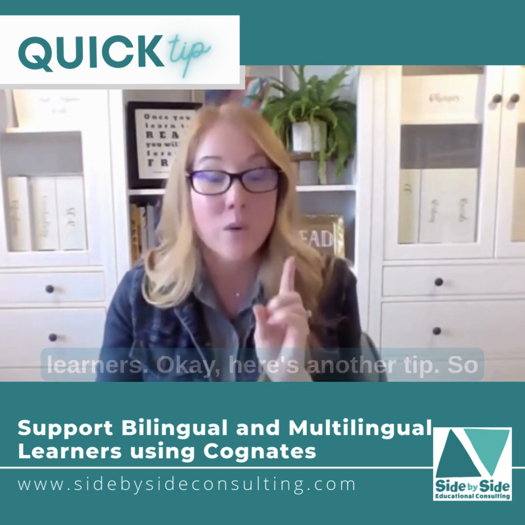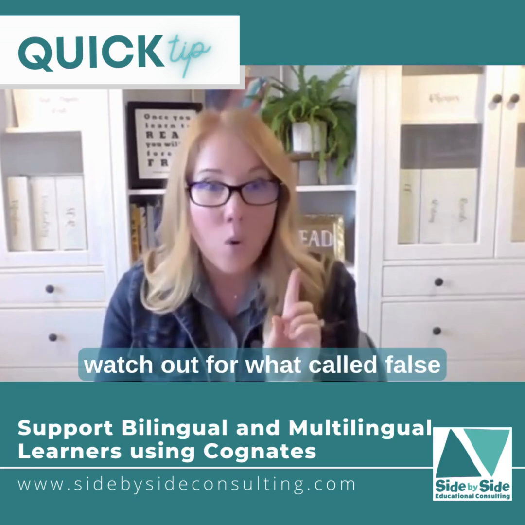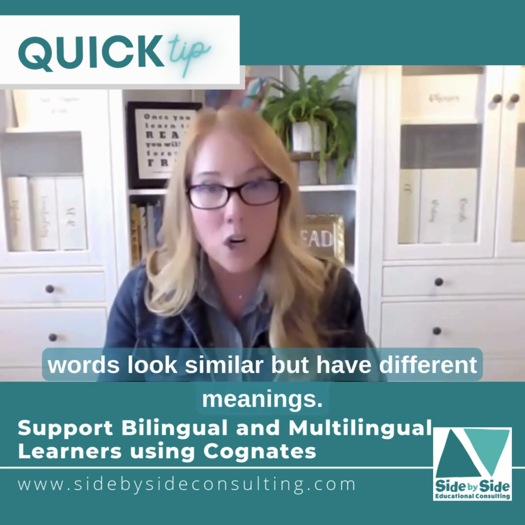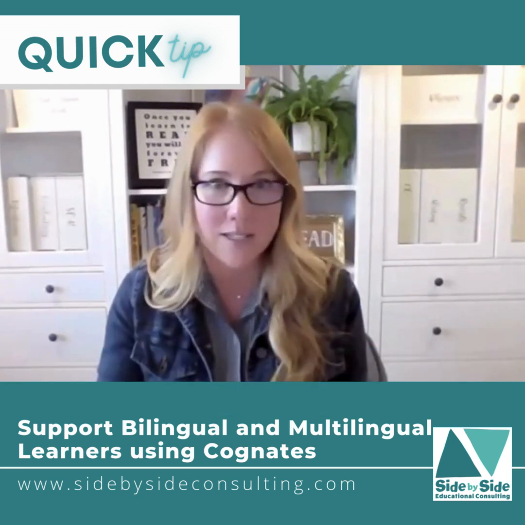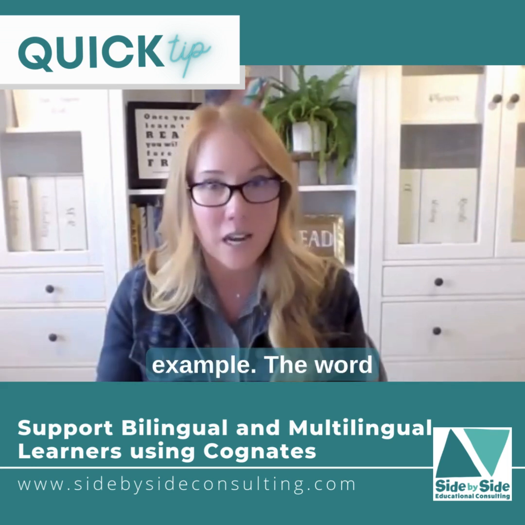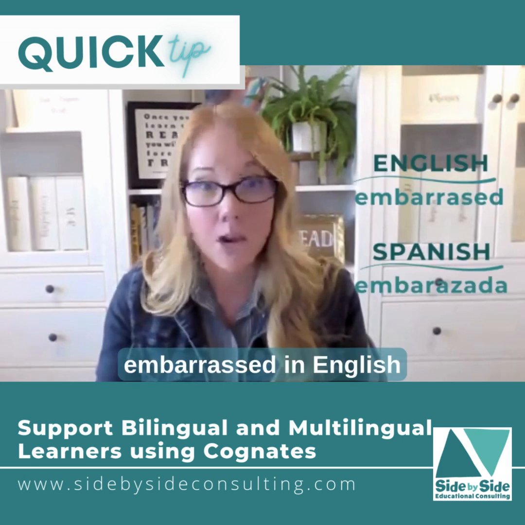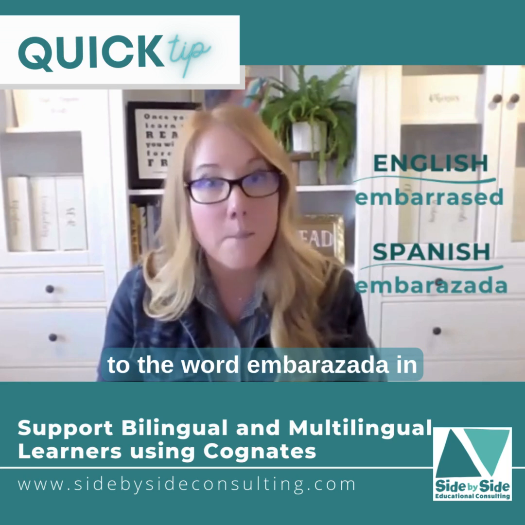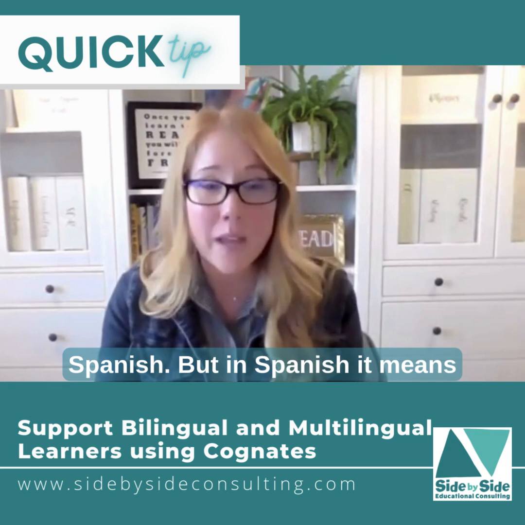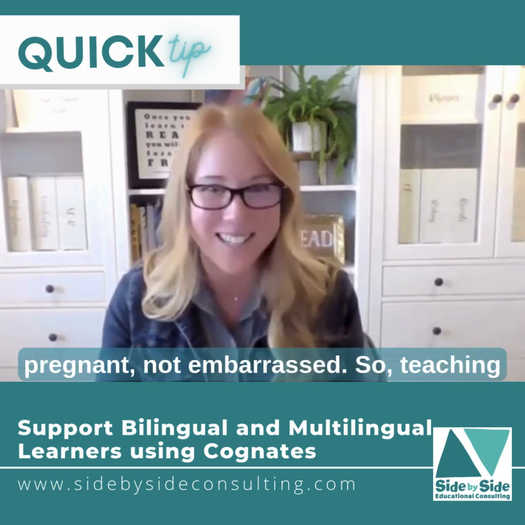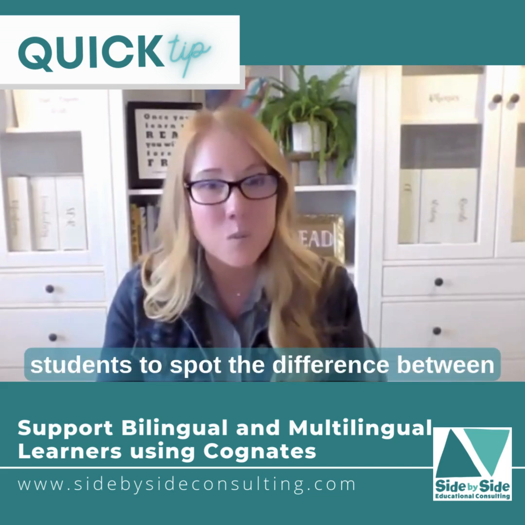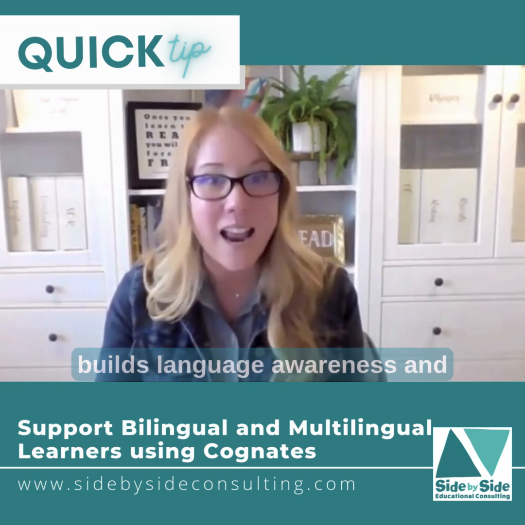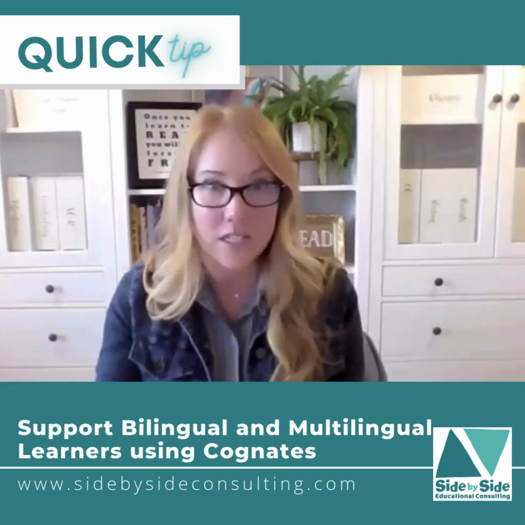Okay, here's another tip. So we've got those positive cognates. Now watch out for what are called false cognates. We have to be careful. Some words look similar but have different meanings. So those are called false cognates. Here's an example. The word embarrassed in English sounds very similar and looks similar to the word embarazada in Spanish. But in Spanish, it means pregnant, not embarrassed. So teaching students to spot the difference between those builds language awareness and vocabulary accuracy.